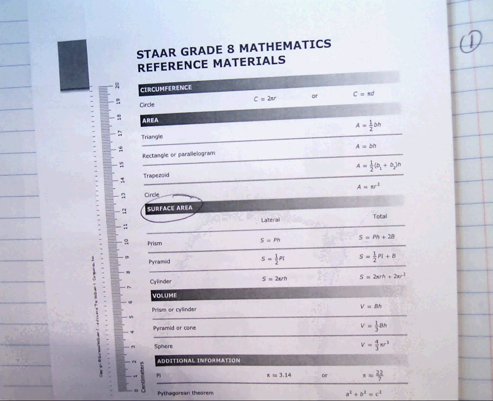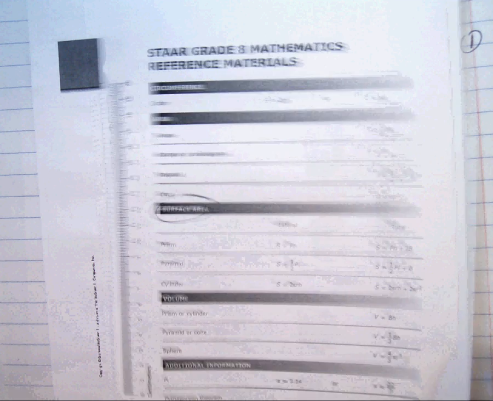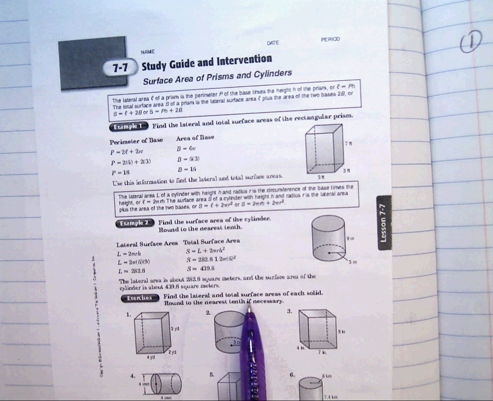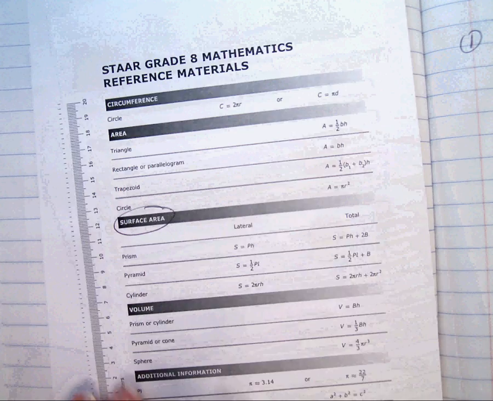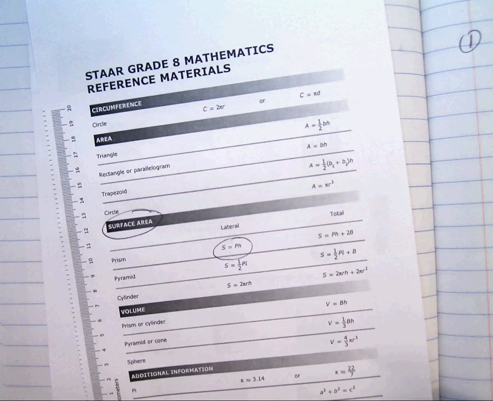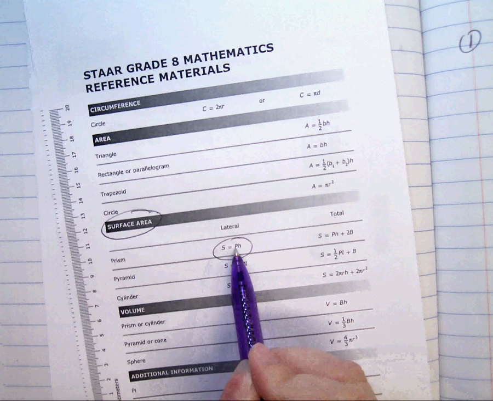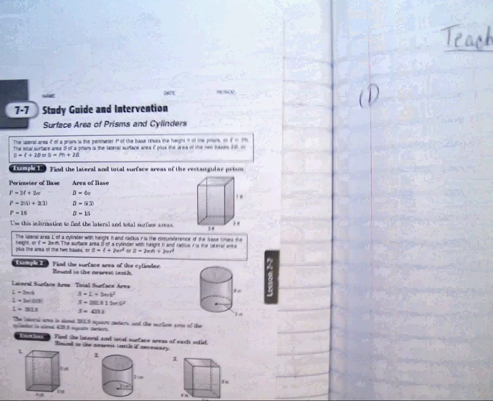The total surface area would include the sides plus the top and the bottom. Our directions say to find the lateral and the total surface area. So I'm going to start with lateral, which says the surface area is equal to P times H.